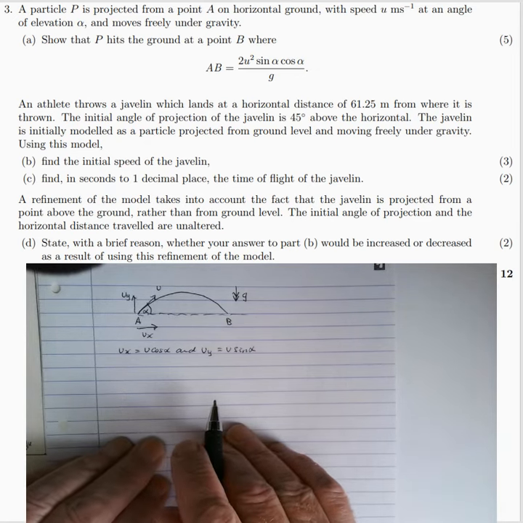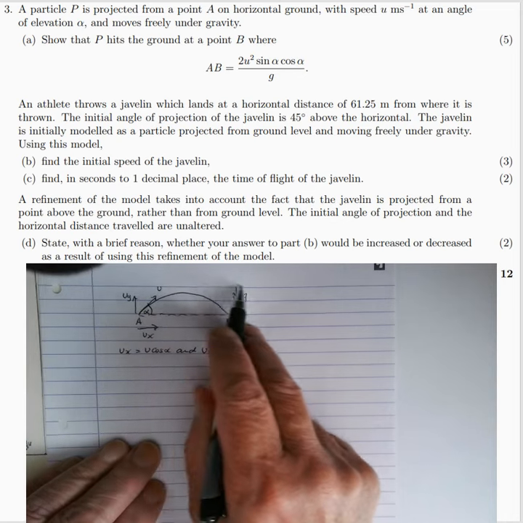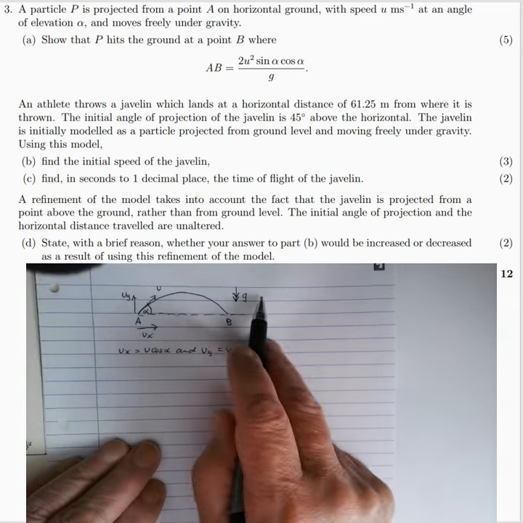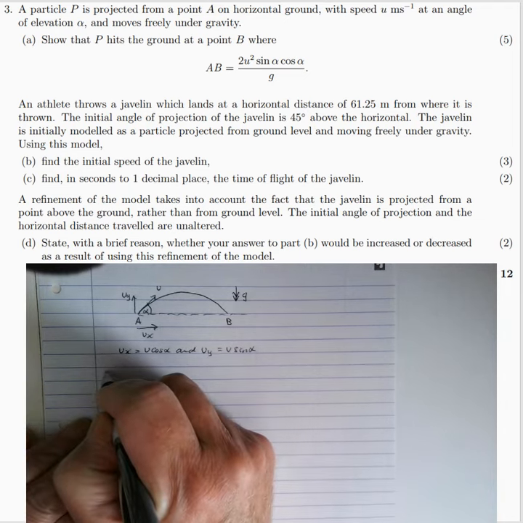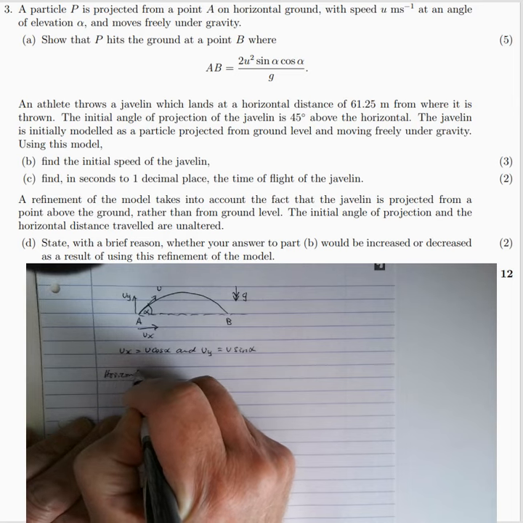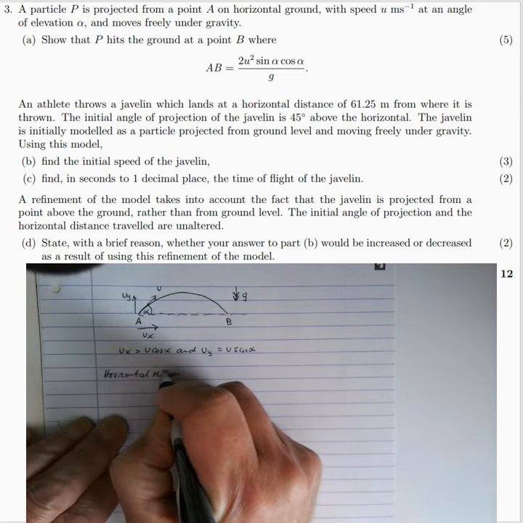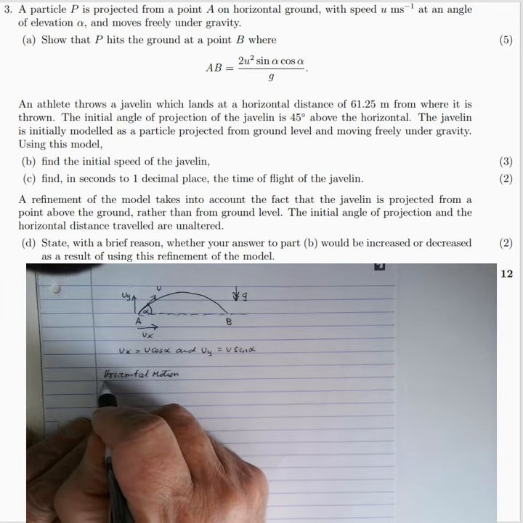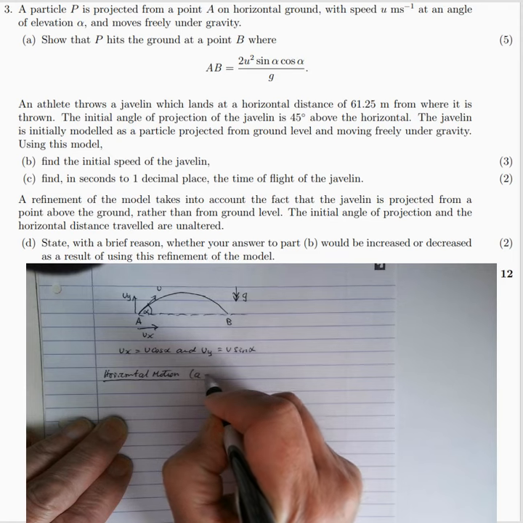Okay, so first of all we'll just consider the horizontal motion, where acceleration equals 0.